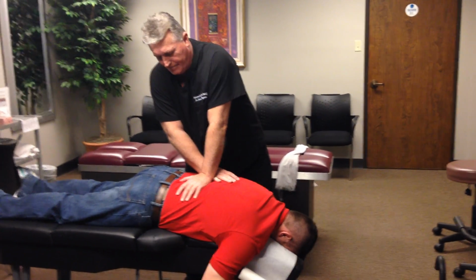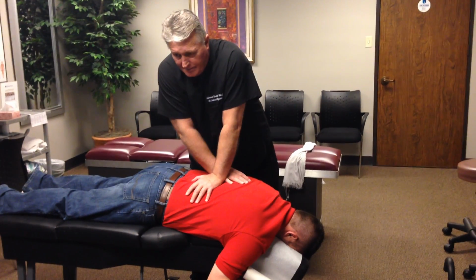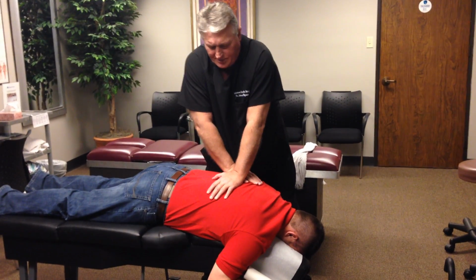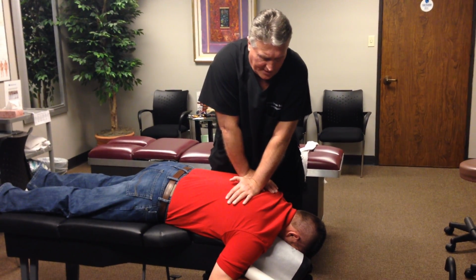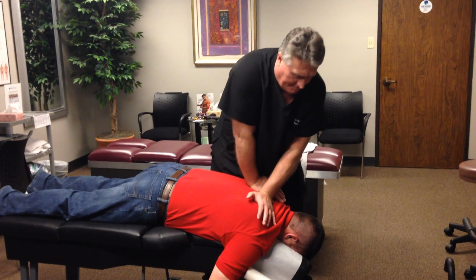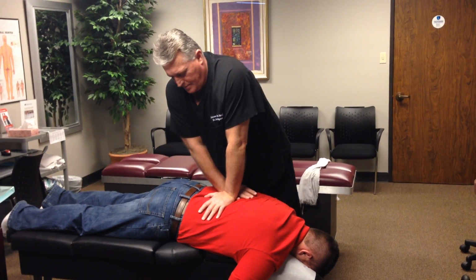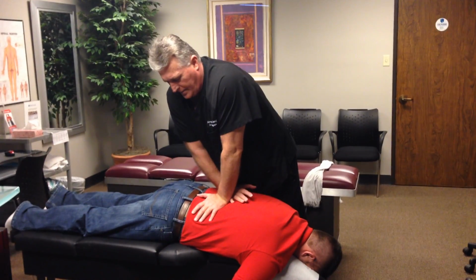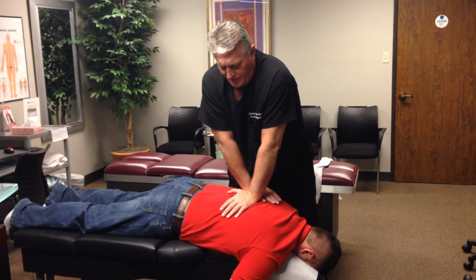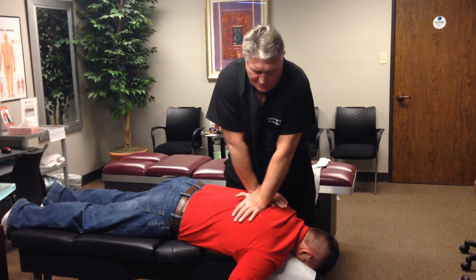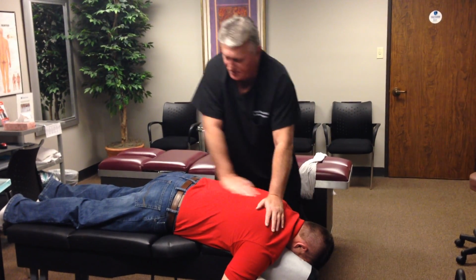Okay. There you go. Just easy. That's it. And these are some diversified manipulations on his thoracic spine. He has just been very tight the last couple of times because of the muscle spasms coming off of his pelvis. So we're getting very little movement or cavitation whenever we do his adjustments in there.